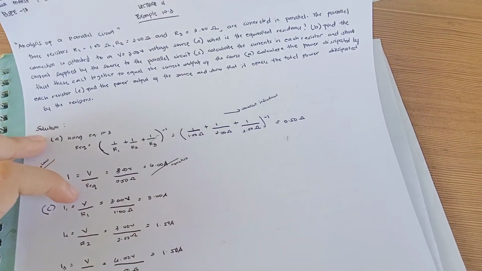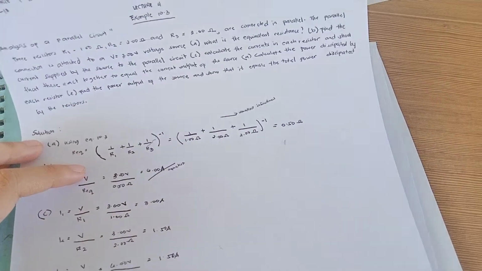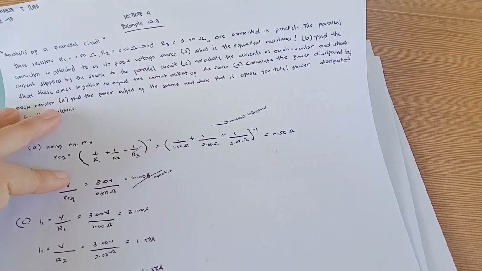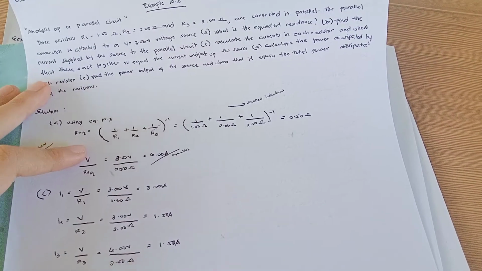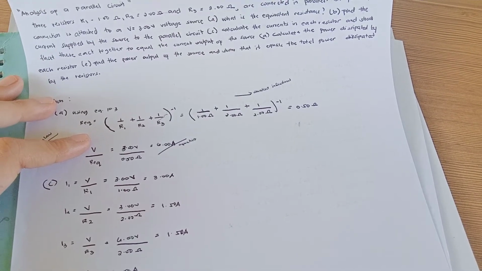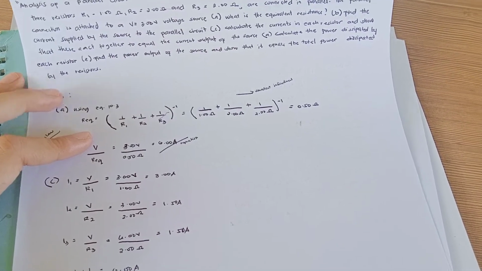we will calculate the currents in each resistor, and show that together they equal the output current of the source.